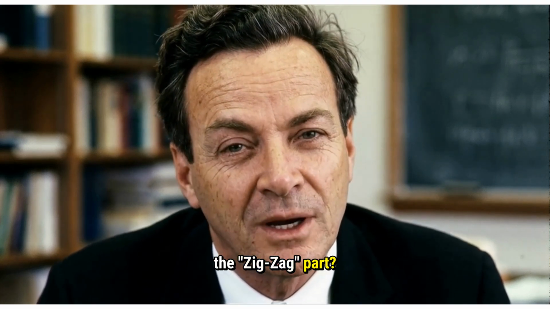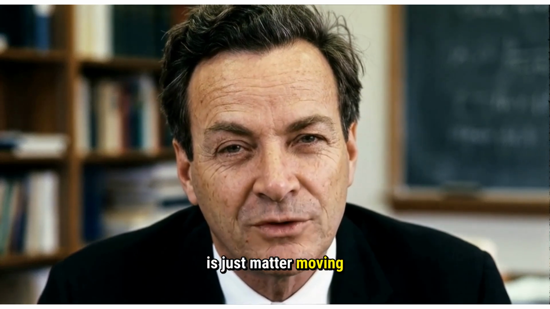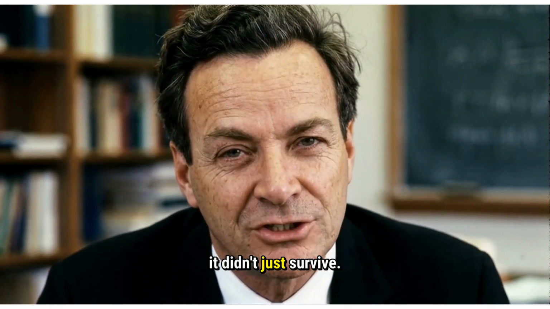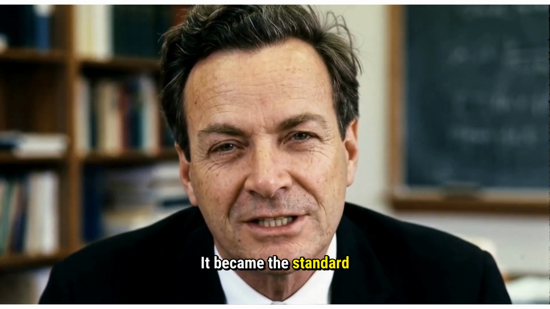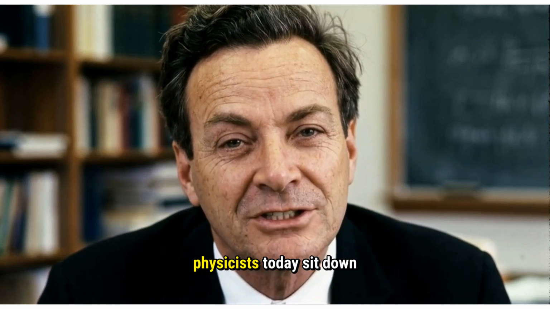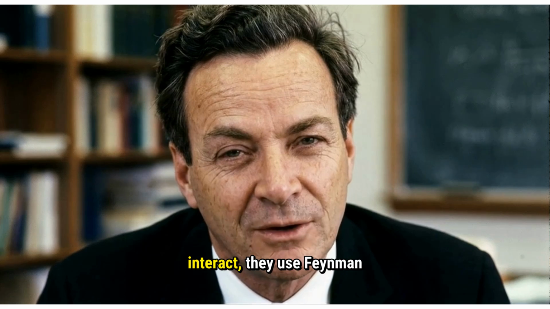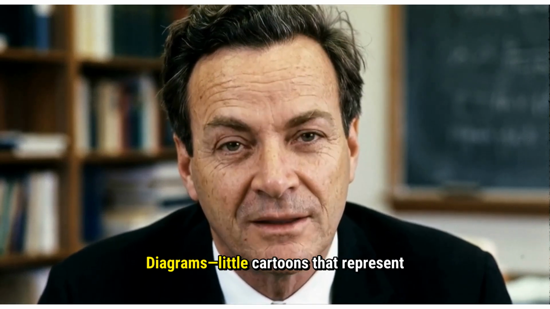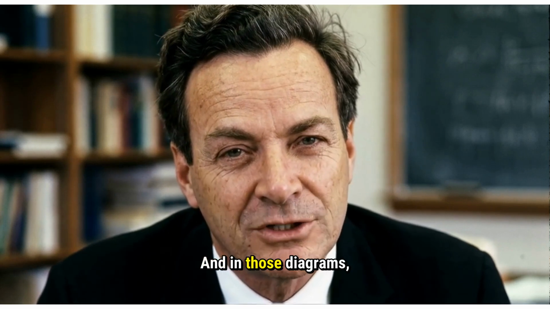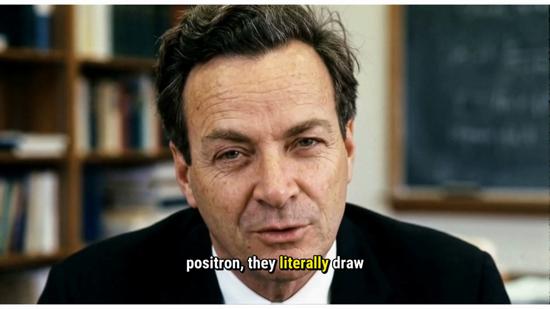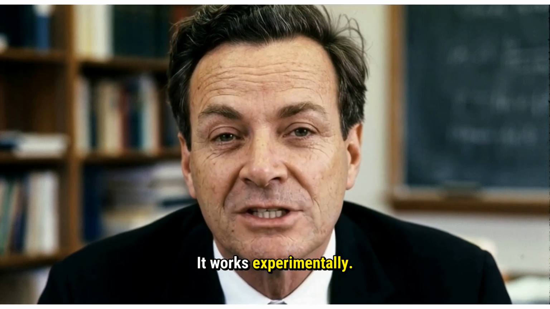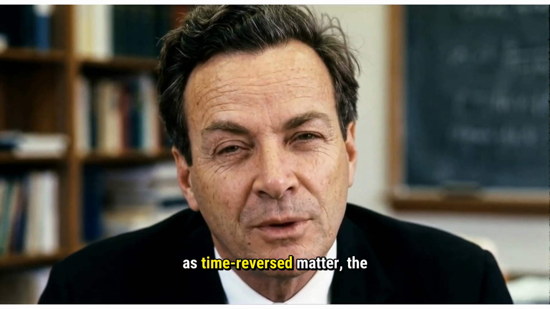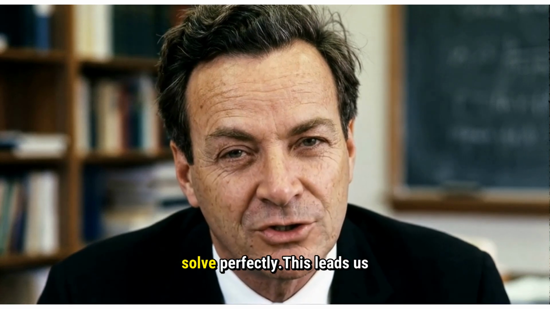But the zigzag part, the idea that antimatter is just matter moving backward in time, that part stuck. That part survived. In fact, it didn't just survive. It became the foundation of quantum electrodynamics, QED. It became the standard way we calculate reality. When physicists today sit down to calculate how atoms interact, they use Feynman diagrams, little cartoons that represent the math. And in those diagrams, when they draw a positron, they literally draw an electron with an arrow pointing backward in time. It works mathematically. It works experimentally. If you treat antimatter as time-reversed matter, the equations of the universe solve perfectly.